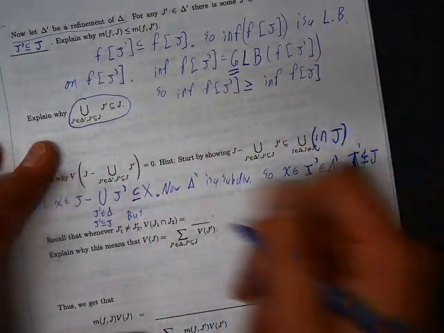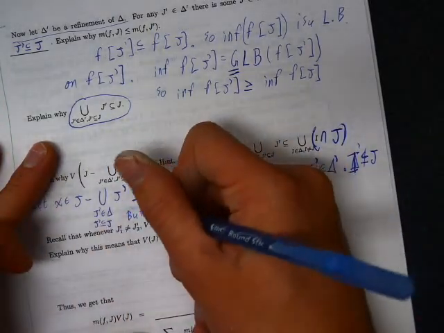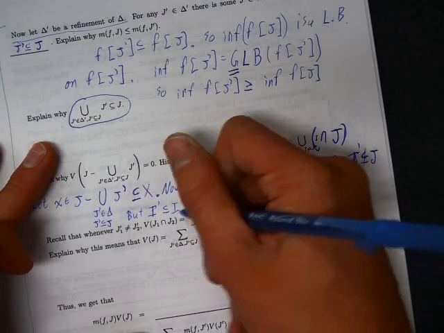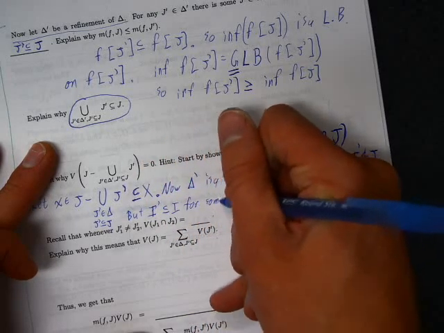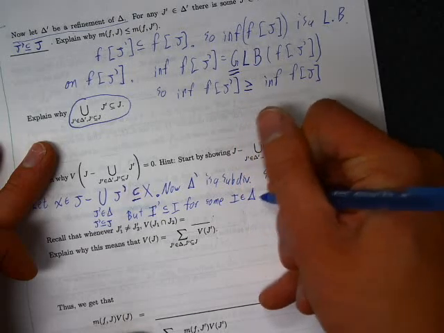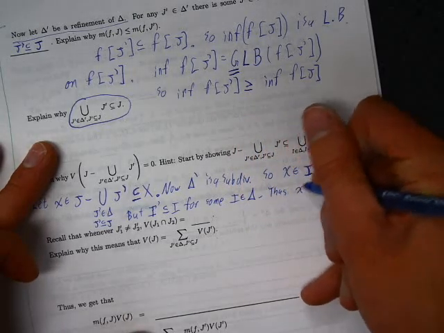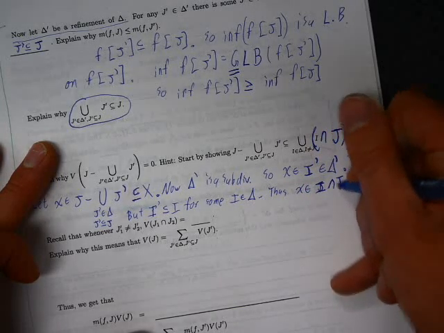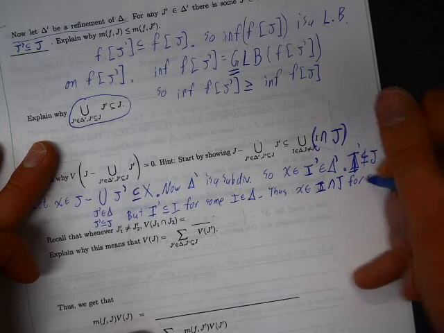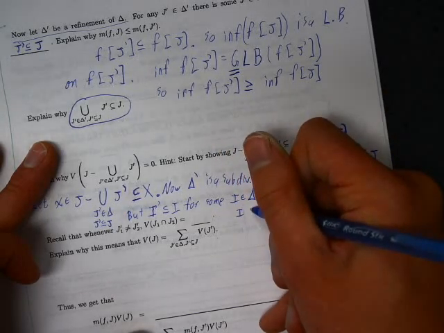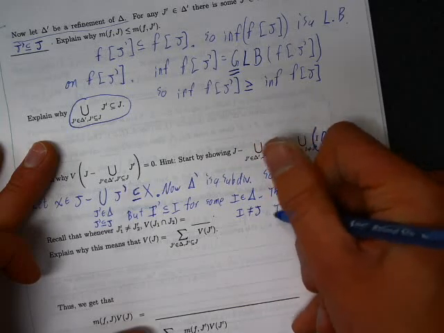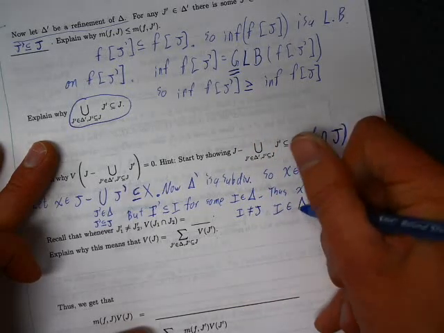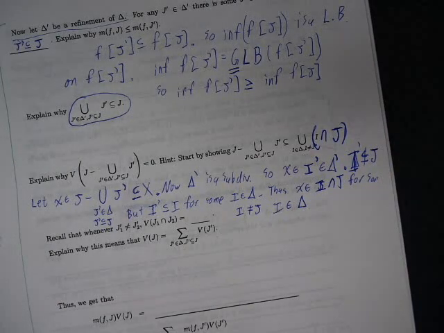But I prime is contained in I for some I in delta. Thus, x is in I intersect J for some I not equal to J, I in delta. Which is exactly what we need to conclude that set containment, right? So that proves this.